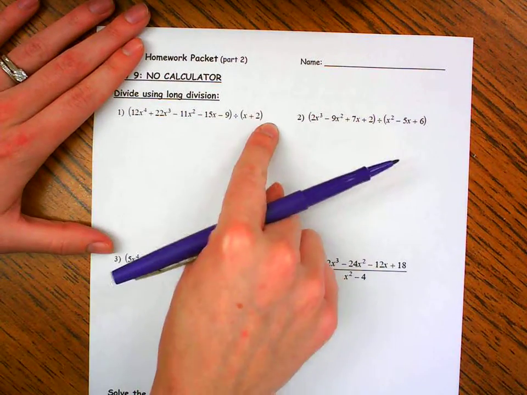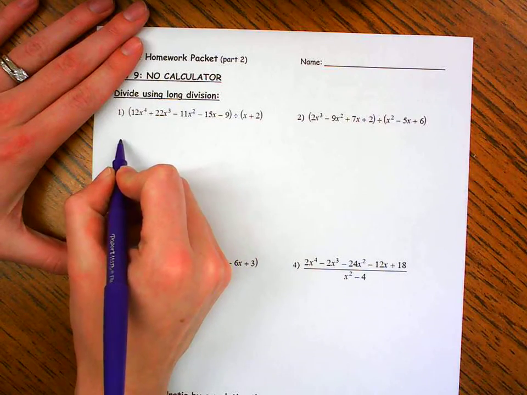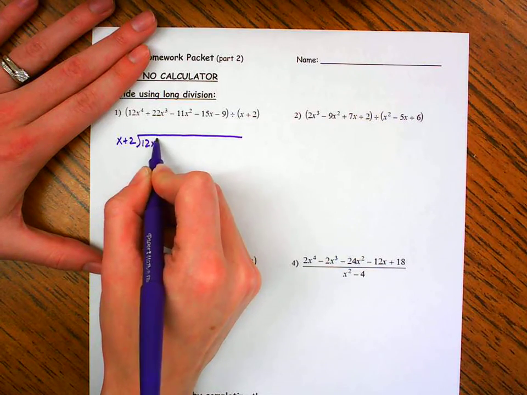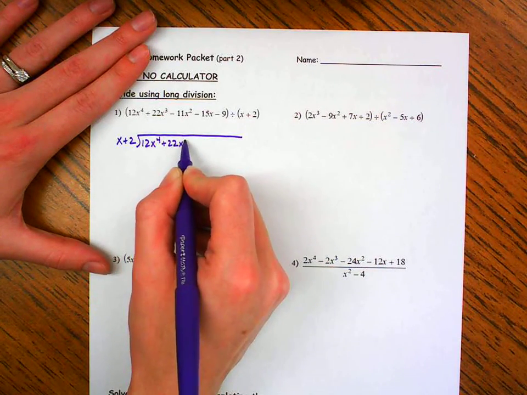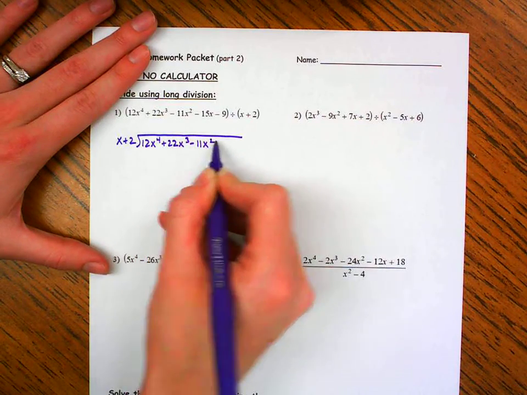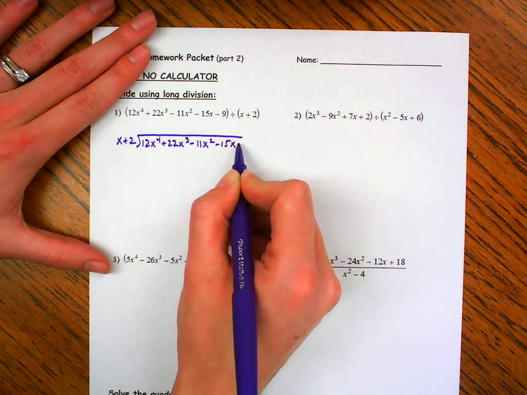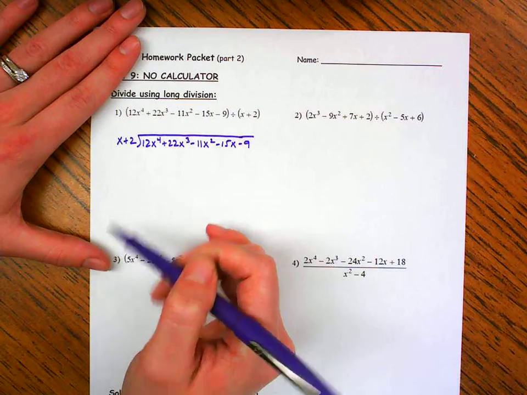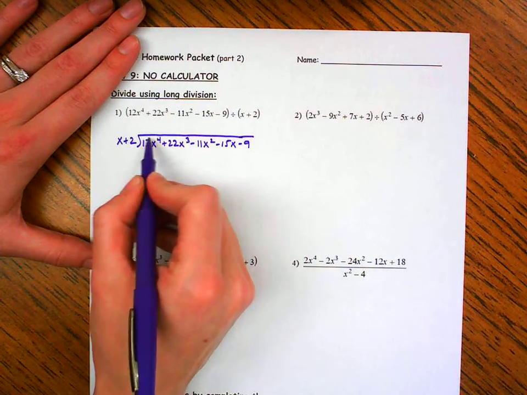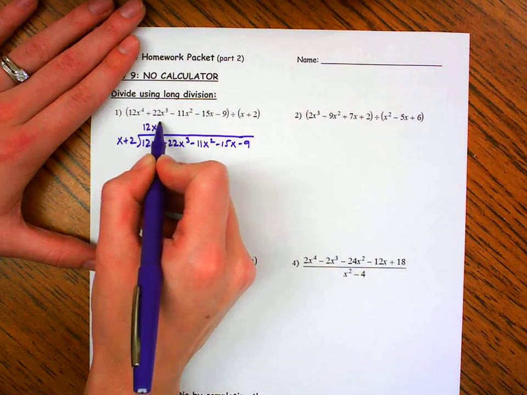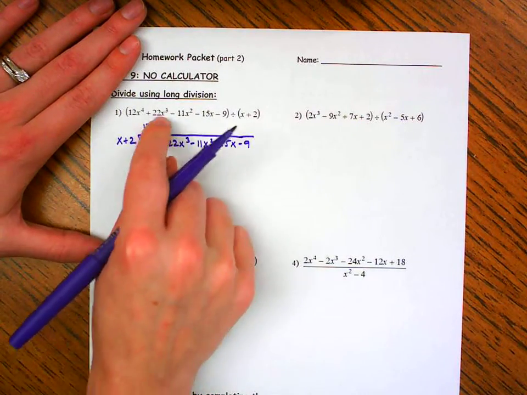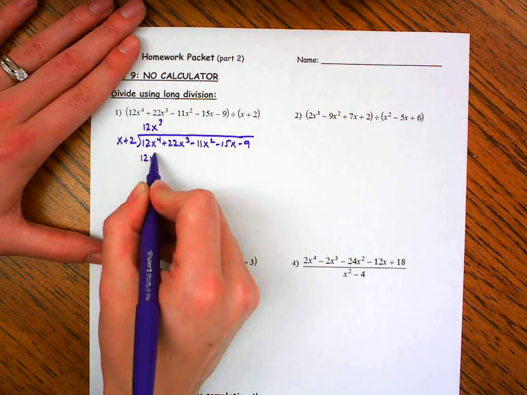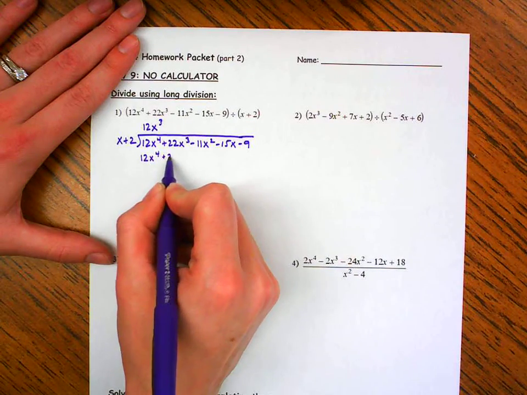So let's start looking here. I'm going to divide this into this. So I'm going to have x plus 2, and I'm going to divide this into 12x to the 4th plus 22x cubed minus 11x squared minus 15x minus 9. And when I do long division, I'm going to take my leading term of my divisor and divide it into this leading term here. So x is going to go into this 12x cubed times. And then I'm going to take this and multiply it by this. So that's going to give me 12x to the 4th power plus 24x to the 3rd power.